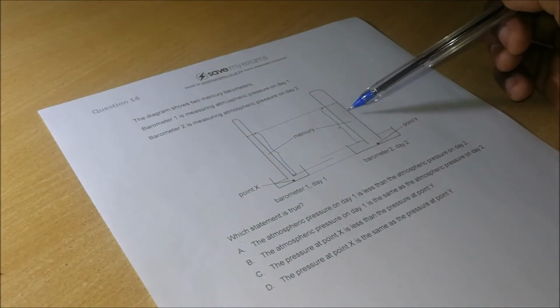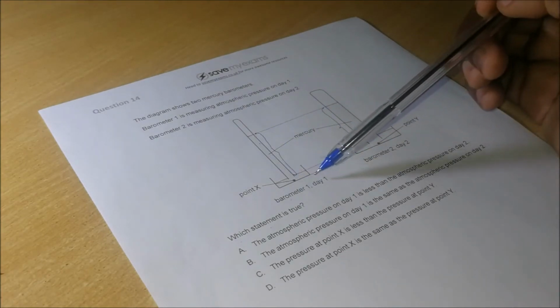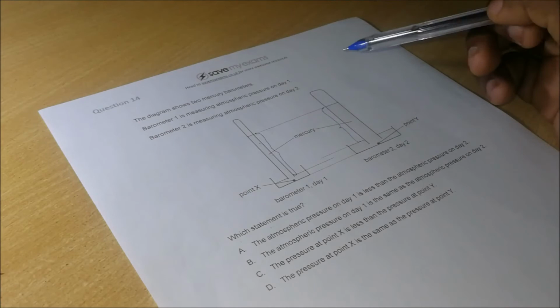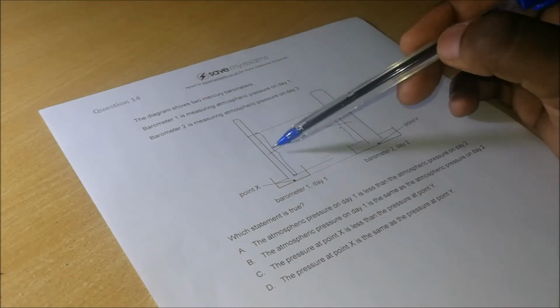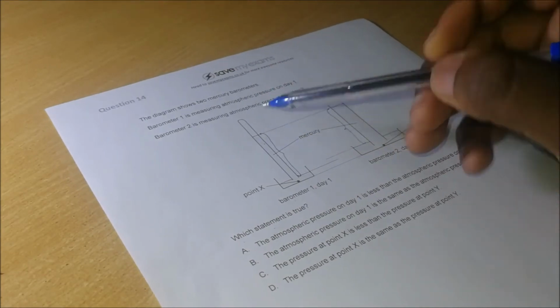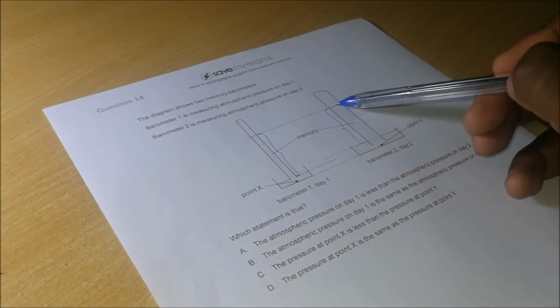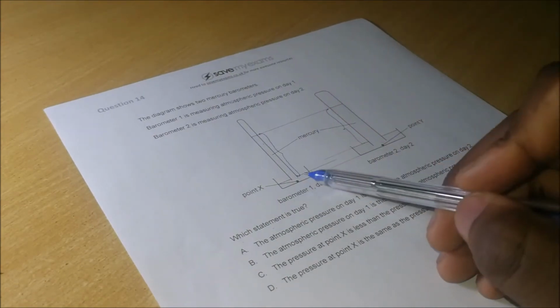Why? Because pressure in liquids increases with depth, or it depends on depth. So the pressure here is high. Yes, you might get confused. Here they are at the same level, true, but when you go to where they are starting, they're not starting at the same point.